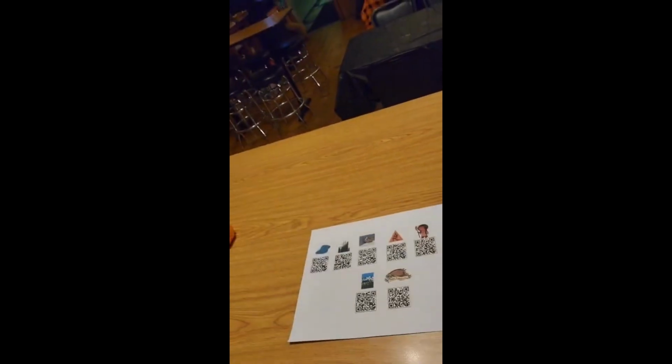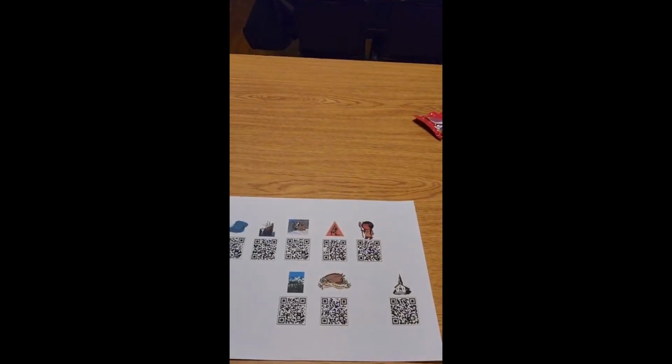Okay, so I took all the QR codes and I have them on a sheet like so, with some little graphics, just some old school Microsoft clip art graphics, and I'm going to cut those out and just put them down on a few tables and see what we get. Okay, so I've taken some of the QR codes and I've cut them up and put them around on some tables, and I'm going to try them out right now. Let's see how this works.